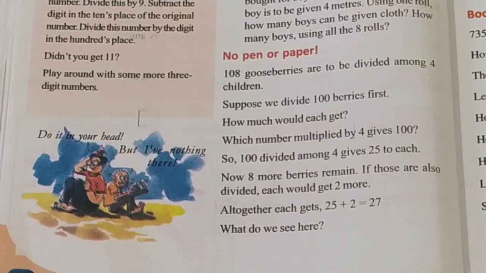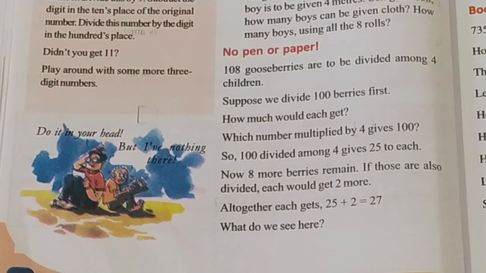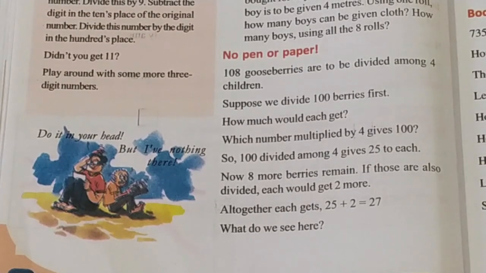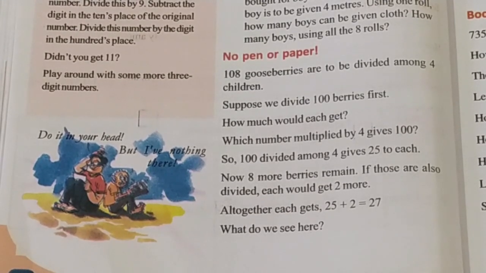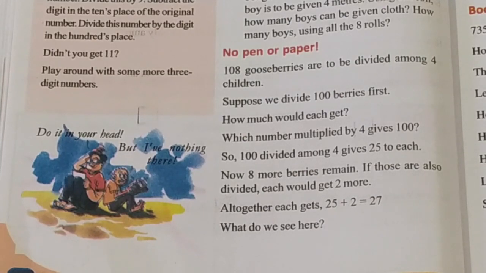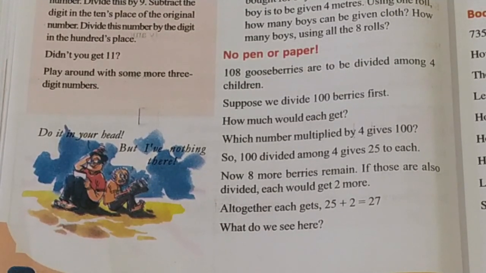108 gooseberries are to be divided among 4 children. So how many gooseberries are there? 108 gooseberries are there, and we want to divide those among 4 children. So how will we divide these?